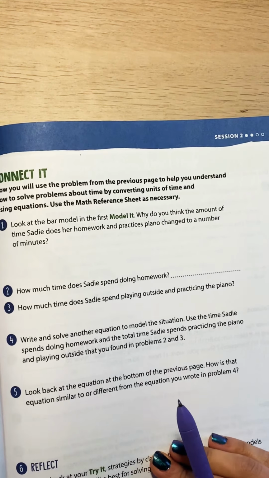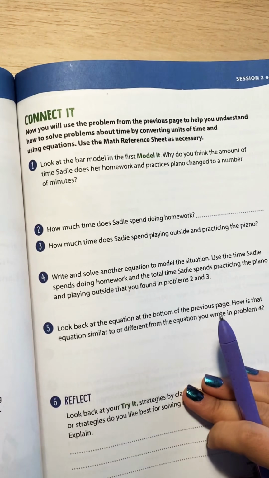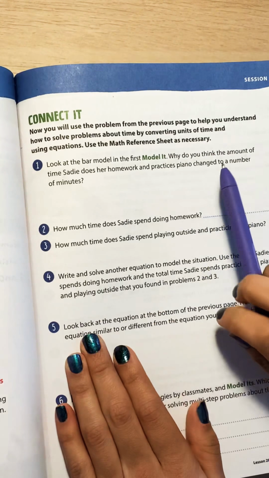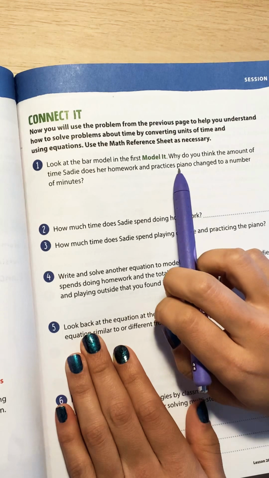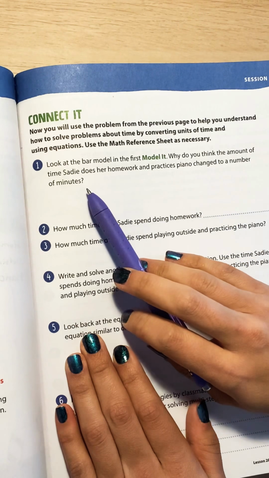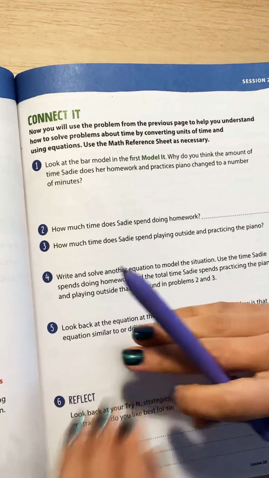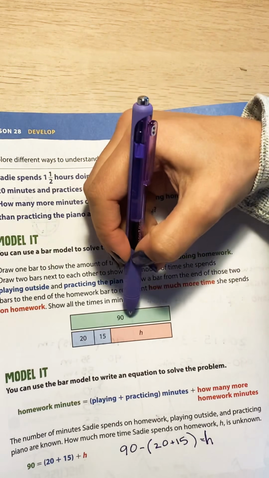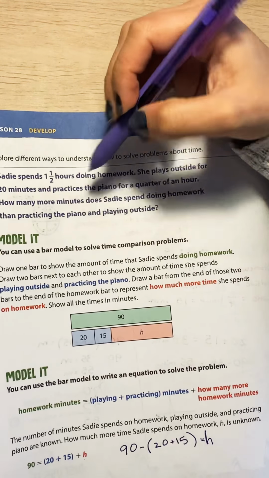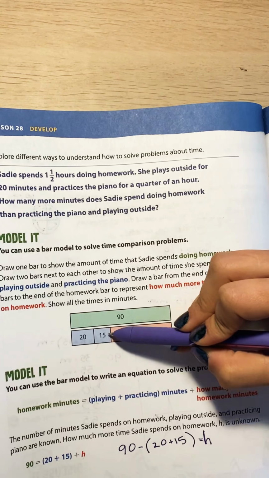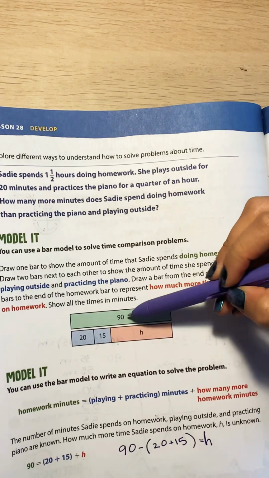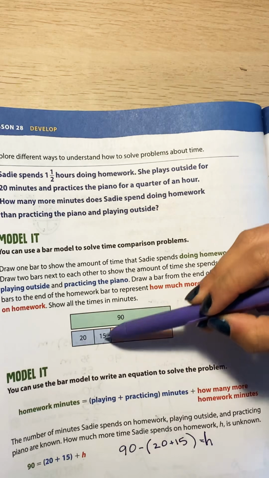Okay, connected questions. Look at the bar model in the first model. Why do you think the amount of time Sadie does her homework and practices the piano changed to a number of minutes? So in the problem before, it was 1.5 hours of homework, but why did we change it to 90 minutes? And down here, practicing the piano for 1/4 of an hour, we changed it to 15 minutes. We didn't write in 1/4 of an hour. We didn't write in 1.5 hours doing homework right here. We changed everything to minutes. Why do you think we did that?